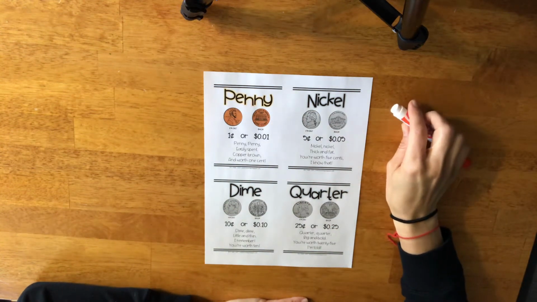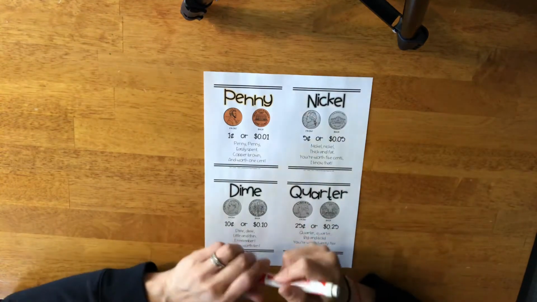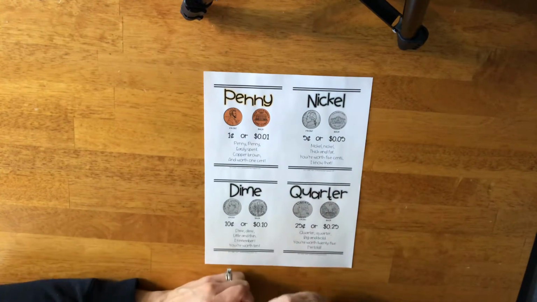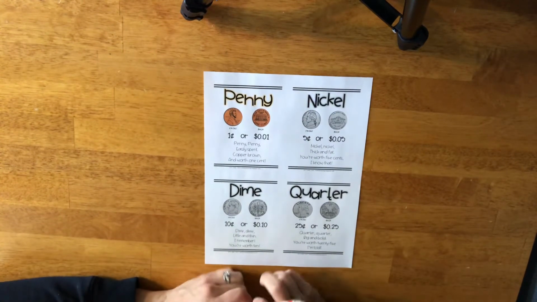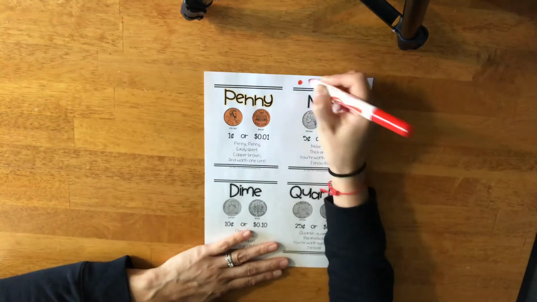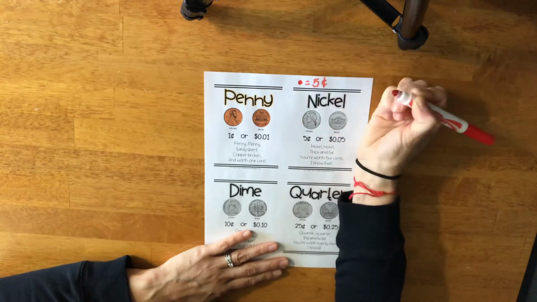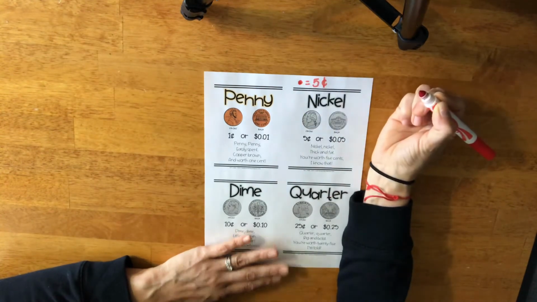Hello there. Today we are going to be talking about how we can use touch math to help us add coins. Okay, but first we need to know where the touch points are for each coin. Each touch point is worth 5 cents. So every time you touch a touch point, you're going to count by 5.